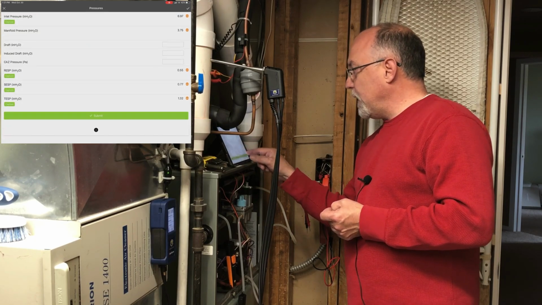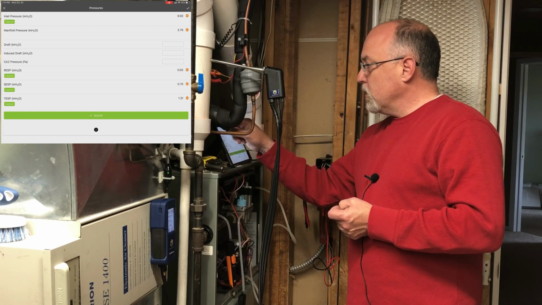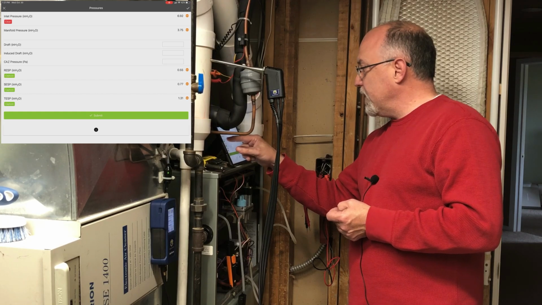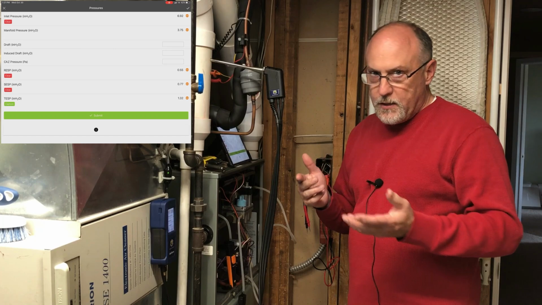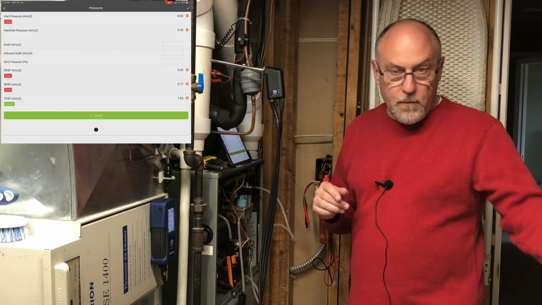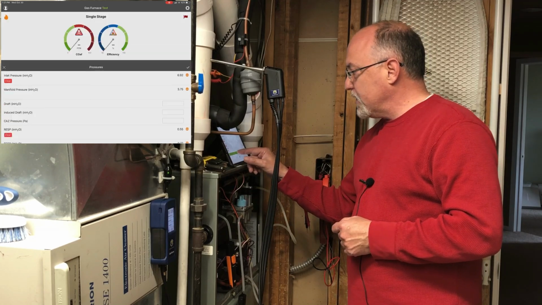So temperatures are good. Pressures right now, I can see my inlet pressure is 6.93. So I'll go ahead and capture some of my inlets. My return air static, my supply air static. You can see my total external static at 1.32 is really high. I did switch to a media filter and it's probably a little bit dirty here. I'll capture that reading and I'll hit submit.